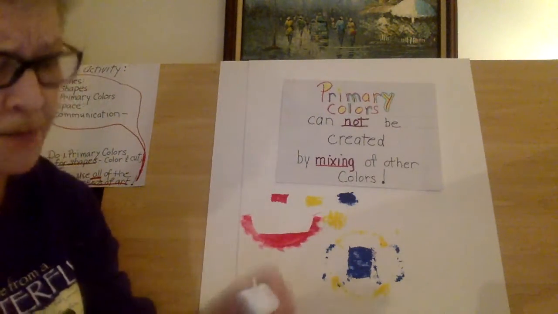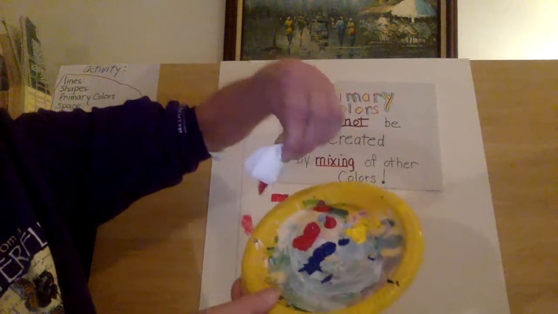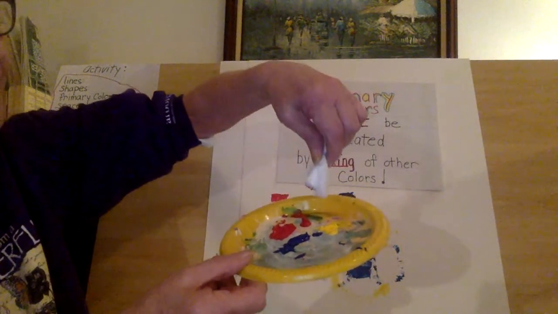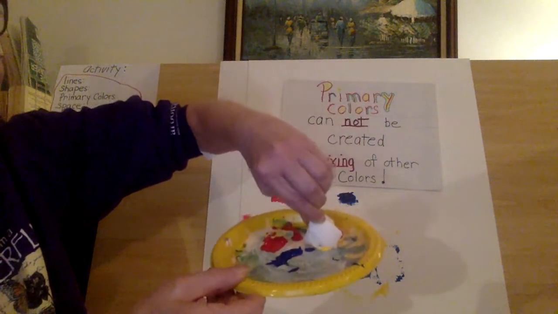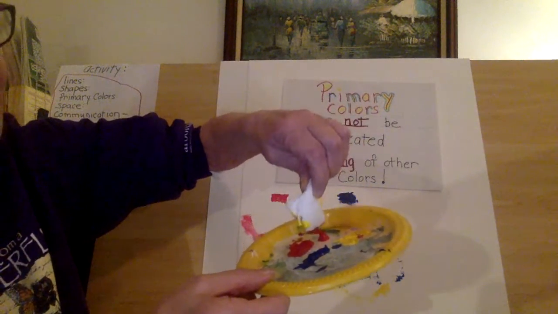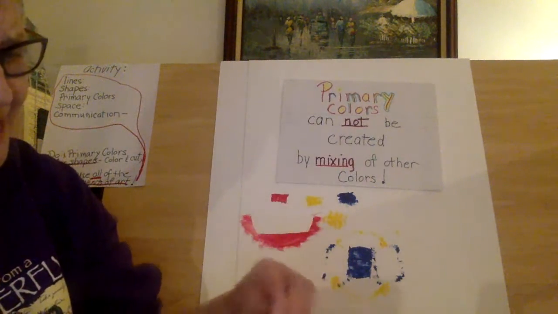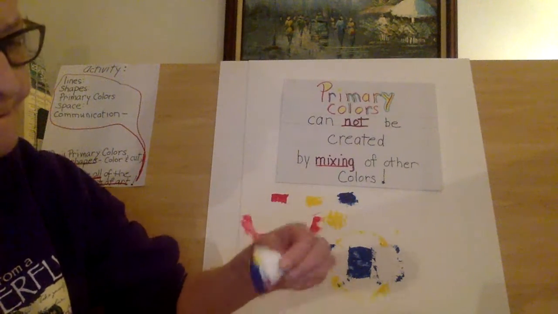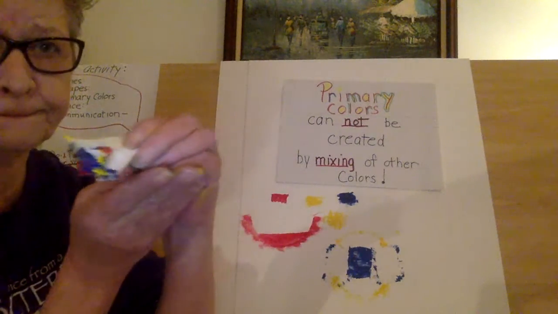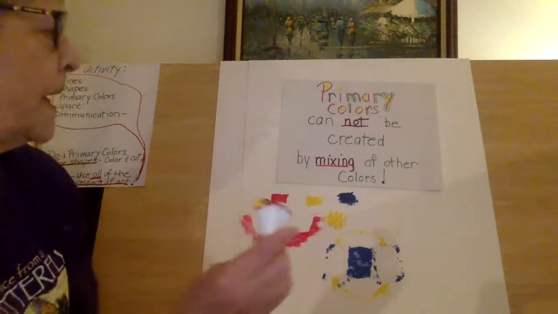Let's find out. Now, I'm going to dip a little bit in red. Whoops, that's a big hunk of red. A little bit in yellow. And then I'm going to smash it down into blue. Let me get a little bit more here. Can you see that? I put it down.